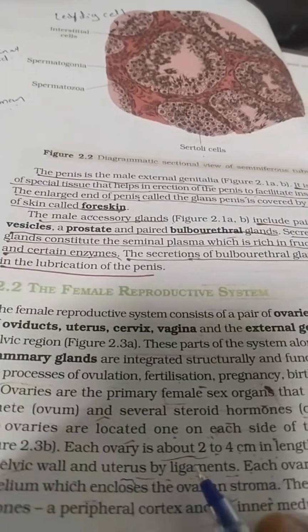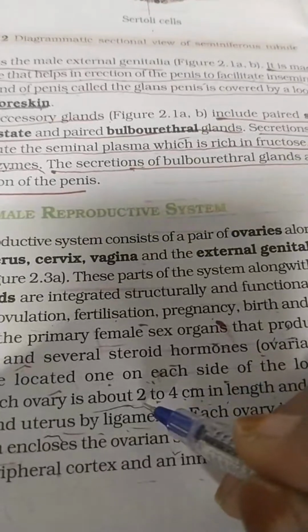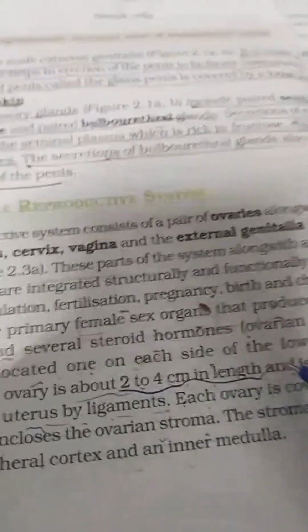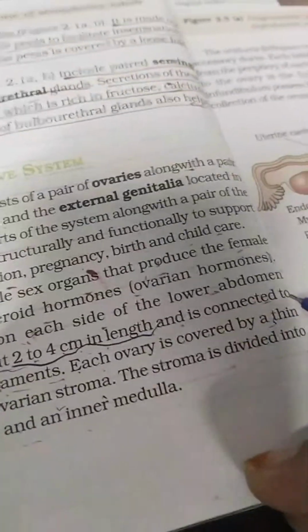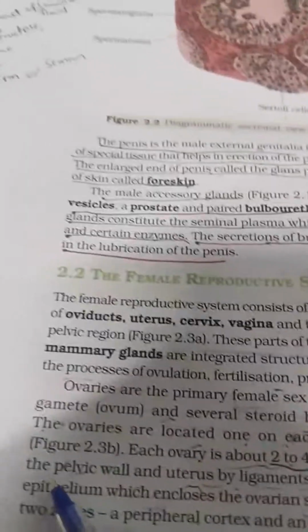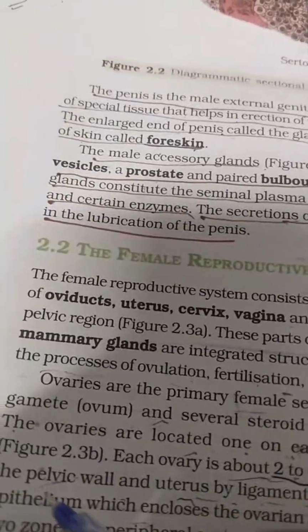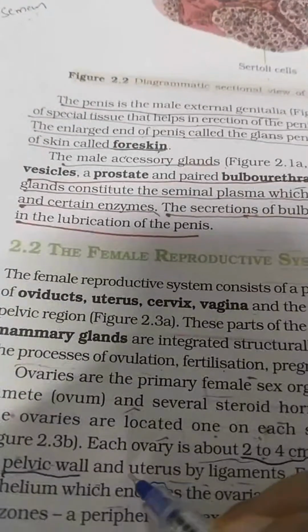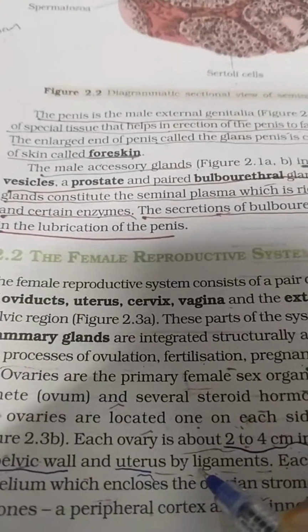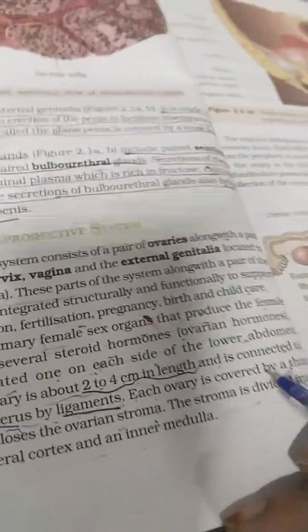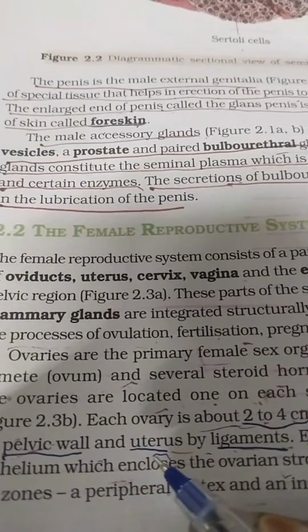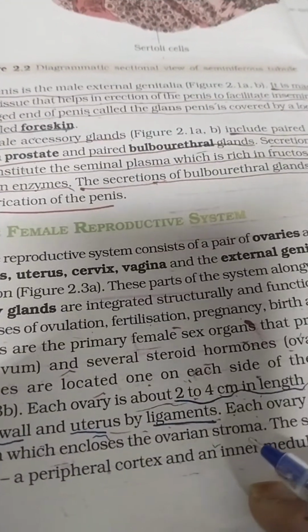Each ovary is about 2 to 4 centimeter in length and is connected to the pelvic wall. It is connected with the pelvic wall and uterus by ligaments. Each ovary is covered by a thin epithelium which encloses the ovarian stroma.